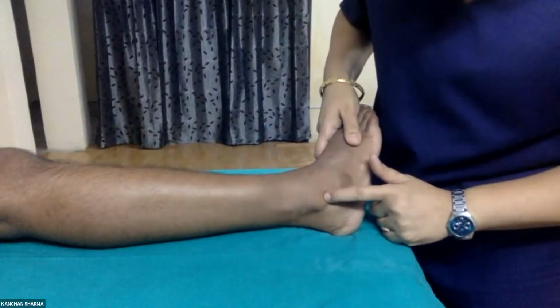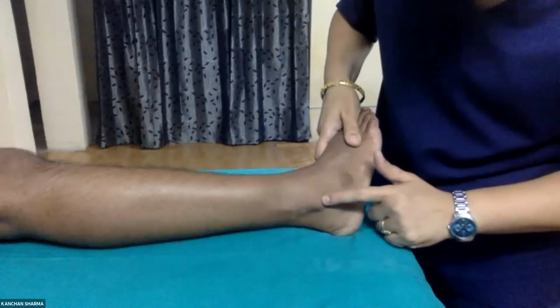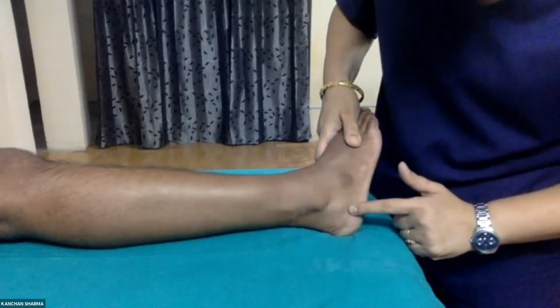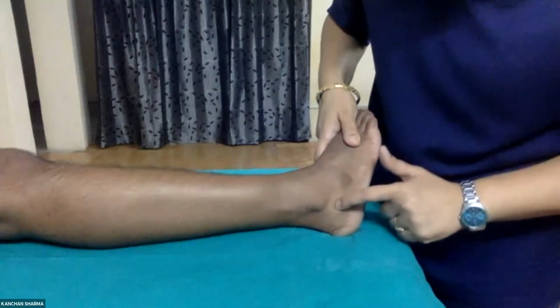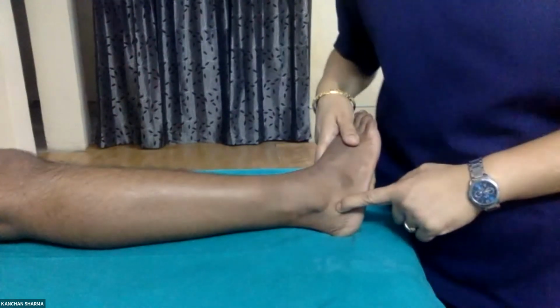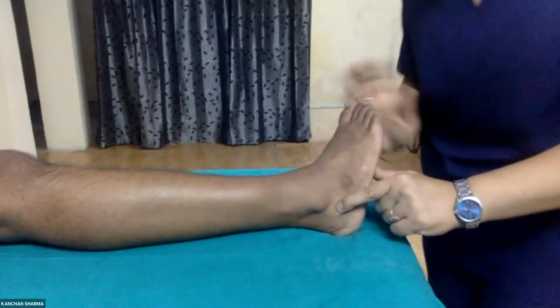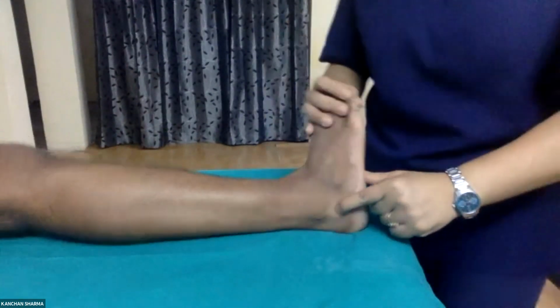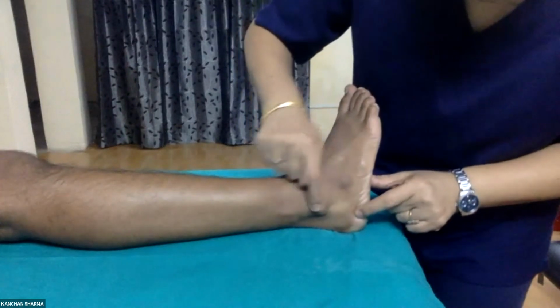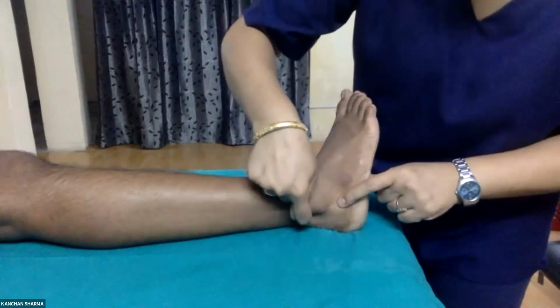If this is the lateral malleolus, this is the calcaneum. From the lateral malleolus to the calcaneum, if the patient is complaining of pain in between these two bones, it is suggestive of a calcaneofibular ligament problem. And if you do the dorsiflexion, this pain will be aggravated. Fine. So lateral malleolus, calcaneum, here is the ligament, behind is the tendon.